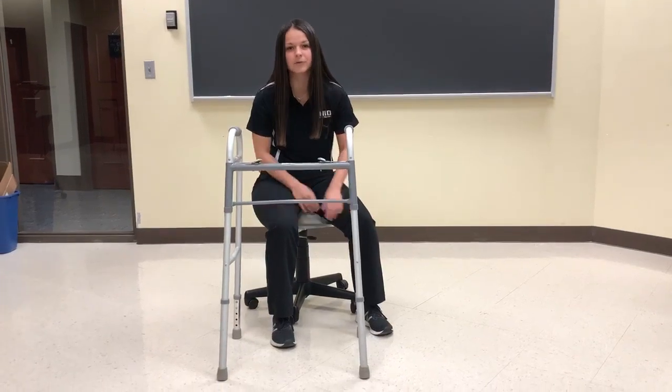To begin, I'm going to be describing the differences between standard, rolling, and platform walkers. The first walker I have here is the standard walker. Its most distinguishable characteristic is that each of its 4 legs have rubber tips at the bottom. It's most commonly used for patients who need to bear a substantial amount of weight, and it's also nice because it's easily collapsible. However, because the patient has to pick up the walker with each step, it increases their likelihood of falls and slows them down.